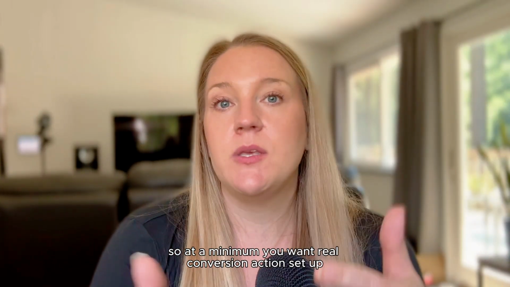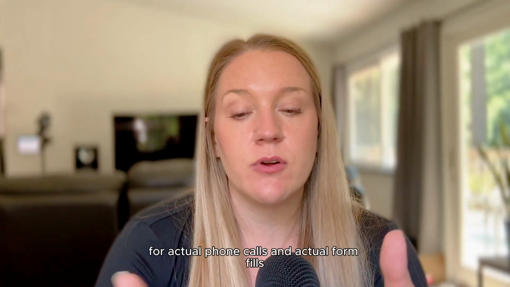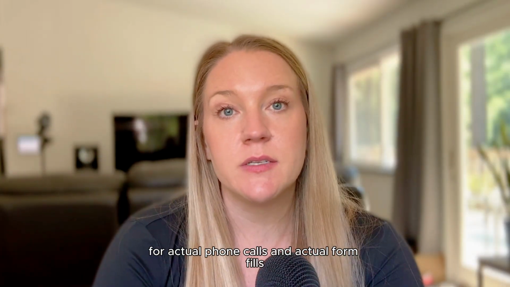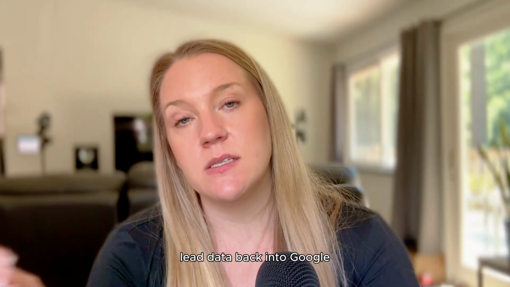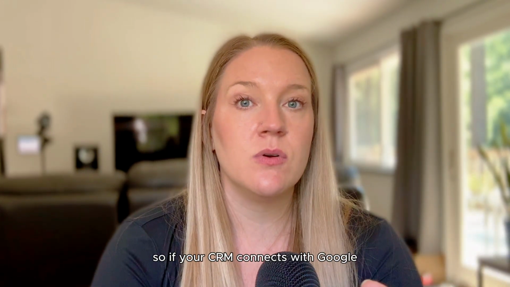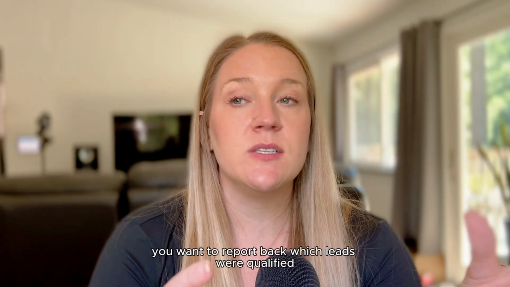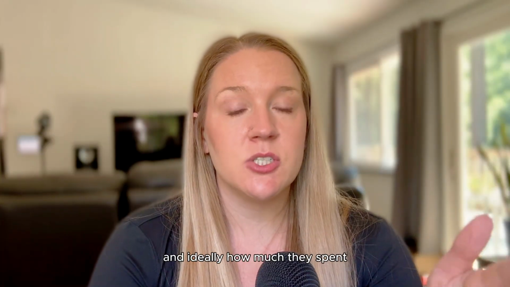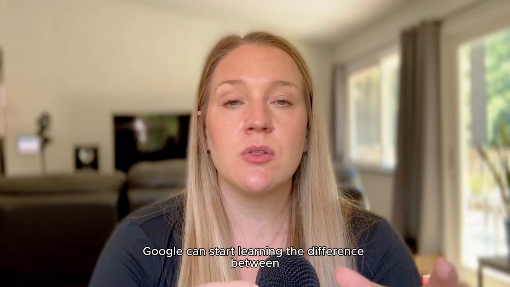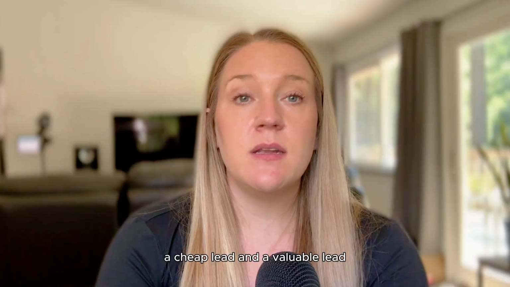So at a minimum, you want real conversion actions set up for actual phone calls and actual form fills. But the better version is sending your qualified lead data back into Google. So if your CRM connects with Google, you want to report back which leads were qualified, which leads booked, which leads became customers, and ideally how much they spent. Because then Google can start learning the difference between a cheap lead and a valuable lead.